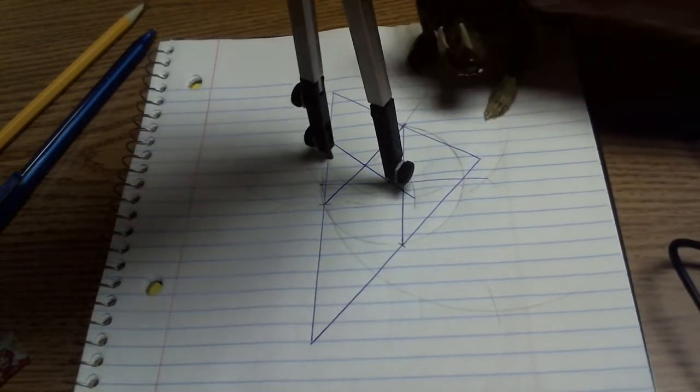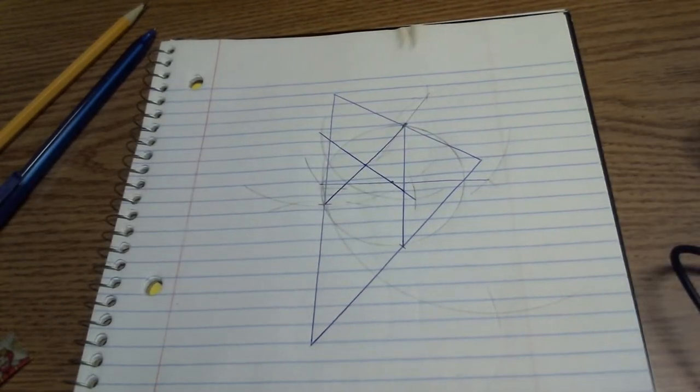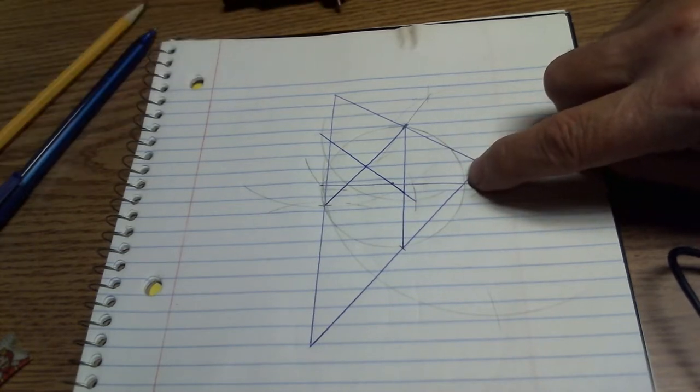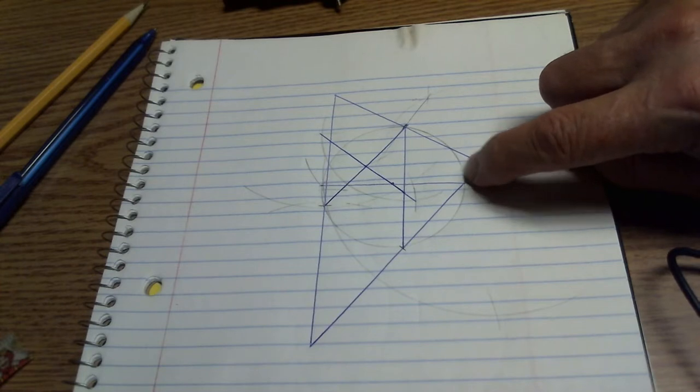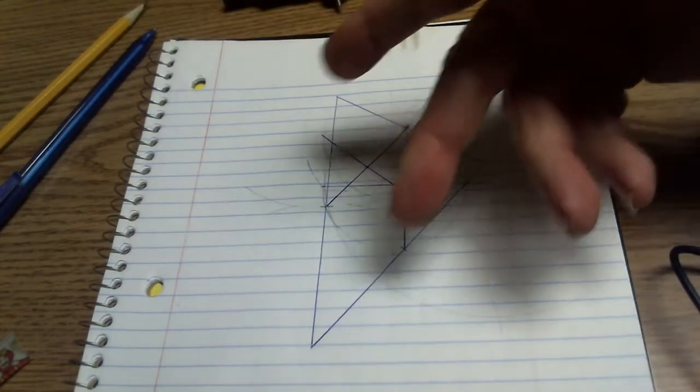I see a nine-point circle. There it is. Yep. Now let's observe. Oh, this is kind of nifty. There's an intersection here that doesn't mean anything, but it's quite a coincidence. This would be the foot of the altitude from that vertex, because the nine-point circle goes through those.